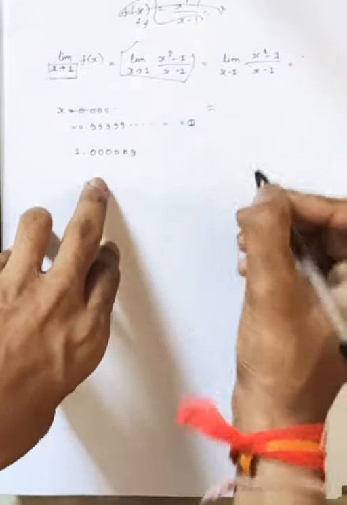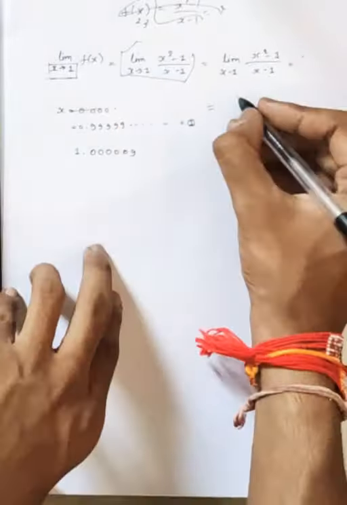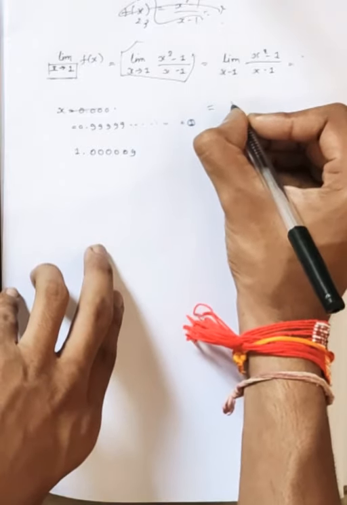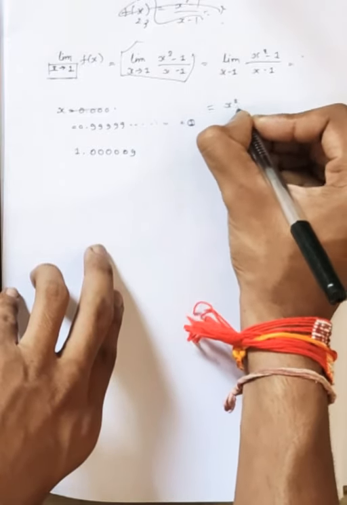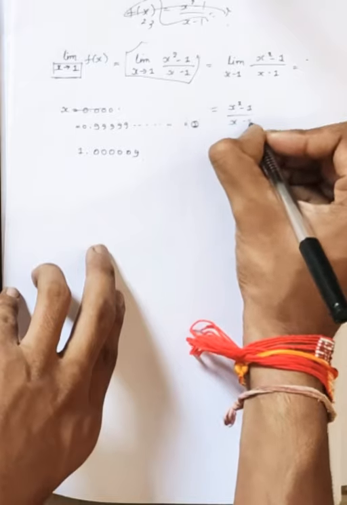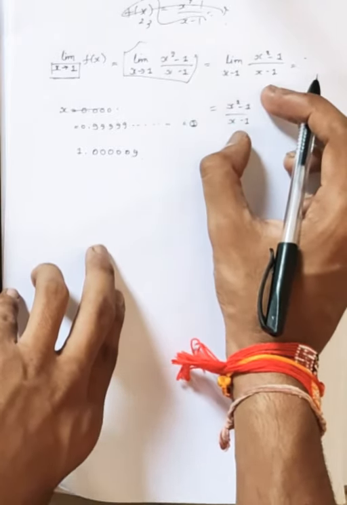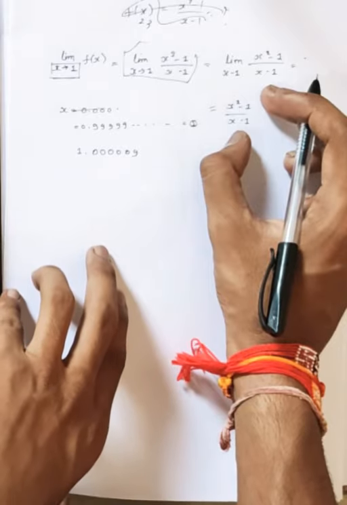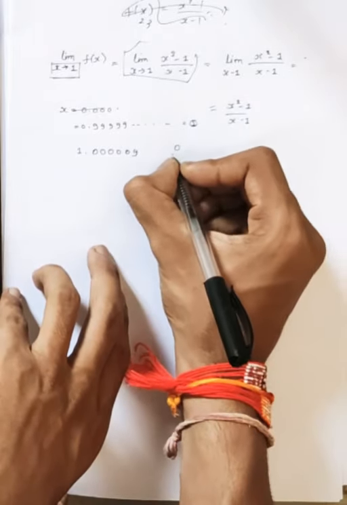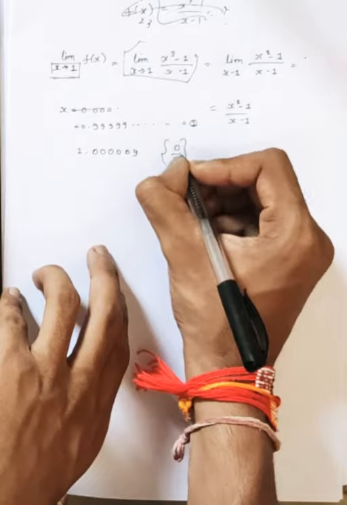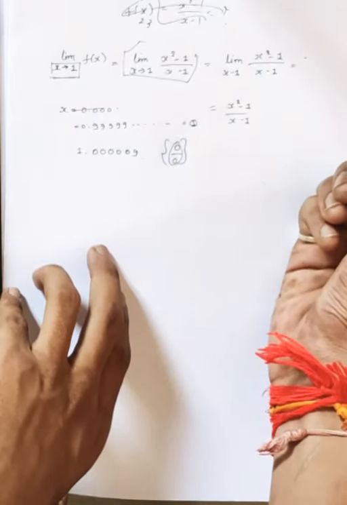So what we will do is change this function, or rather substitute it somehow, in order to avoid the indeterminate form.